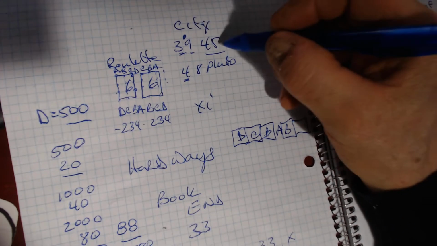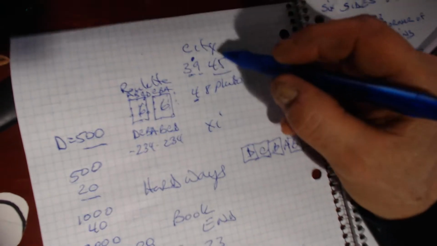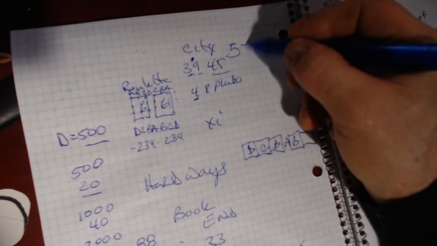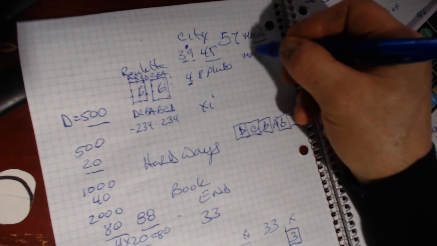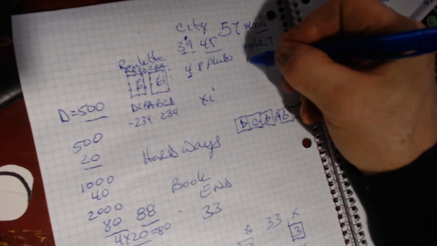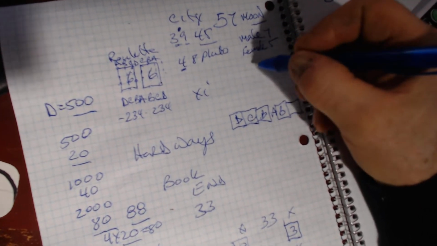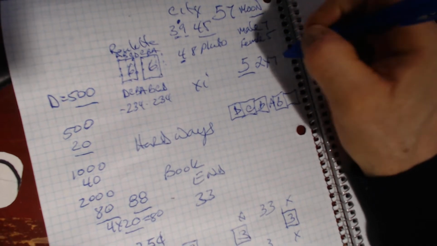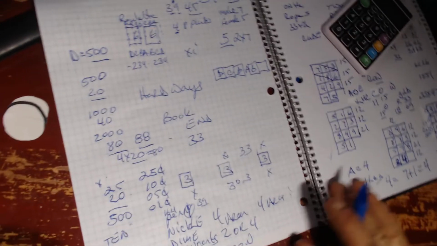So city, what was city? 45. 3 and 9 is 12. 3 and 9 is 12 plus 45 equals 57. The same numeric value as the moon. It is male 7 and it is female 5. But the second level of male becomes a female when you get 2 times 7. You're bringing the gateway to a birth.